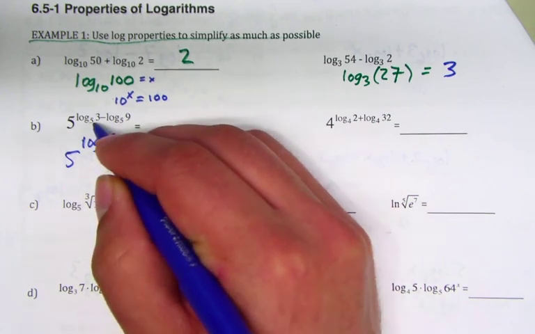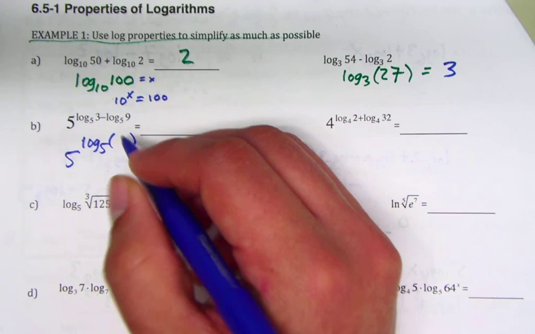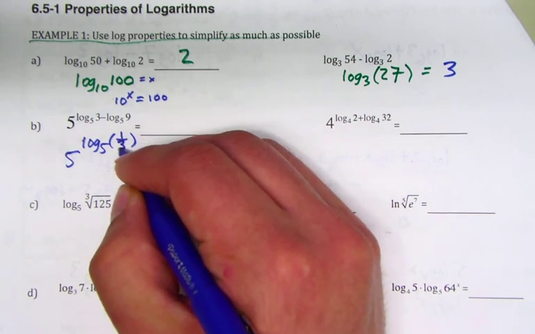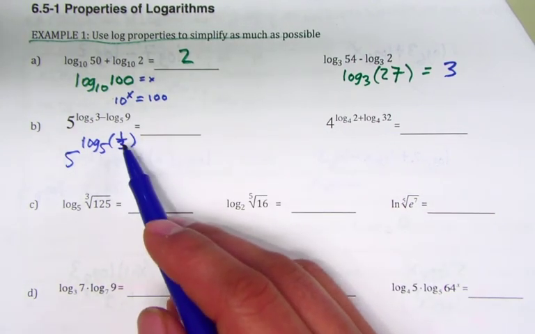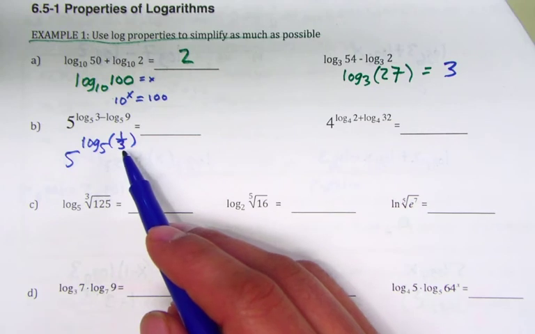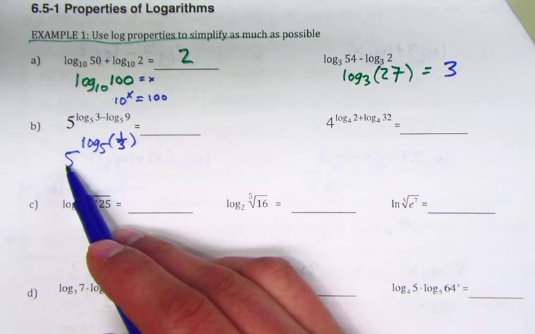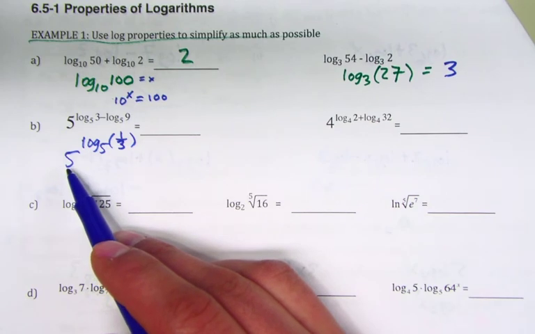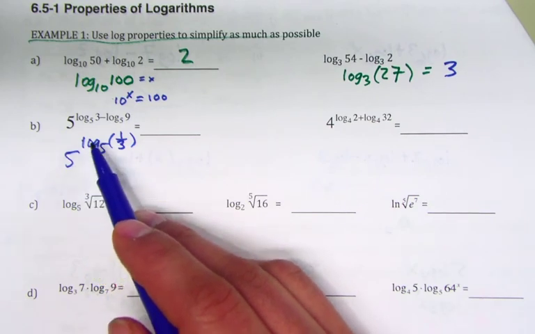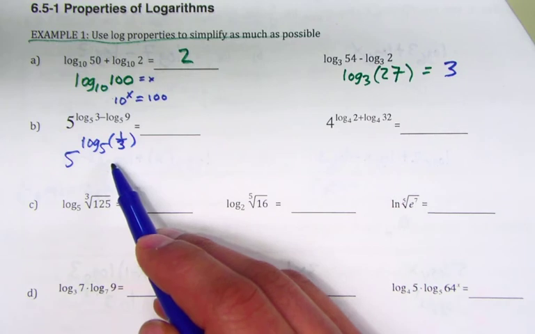Let's reduce that. 1/3. Okay. Now, if you know what log base 5 of 1/3 is, that's phenomenal. I don't. You shouldn't. I'd be a little worried if you did. But what do you see here? A 5 to a log base 5. What happens? They cancel. That's right. So what's left? 1/3.